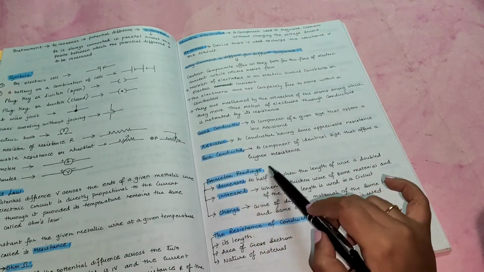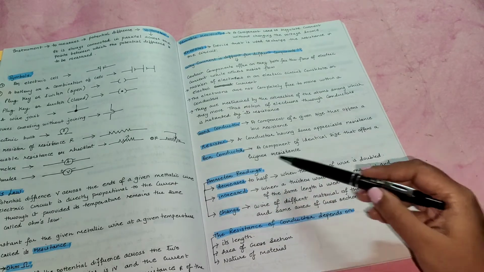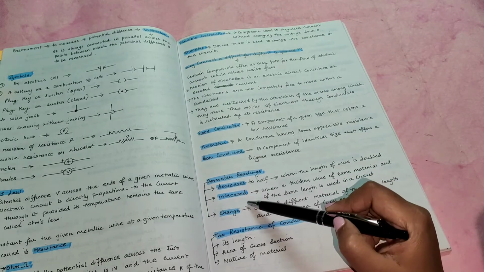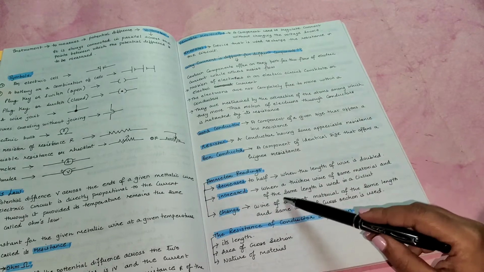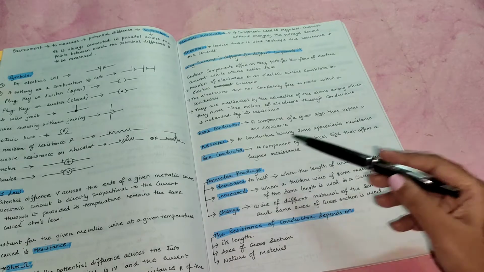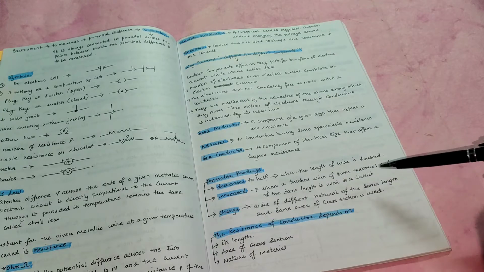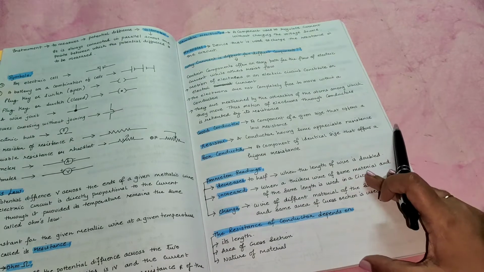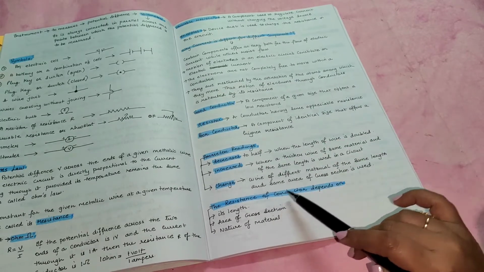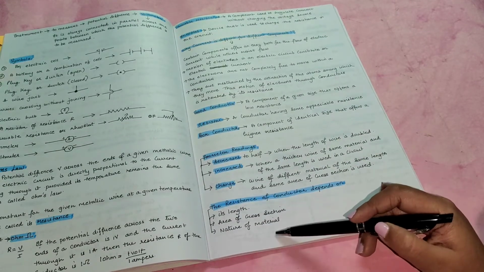Ammeter reading decreases to half when the length of wire is doubled. The same ammeter reading increases when a thicker wire of the same material and the same length is used in a circuit, and it changes when a wire of different material of the same length and same area of cross section is used. The resistance of a conductor depends on its length, area of cross section and nature of material.